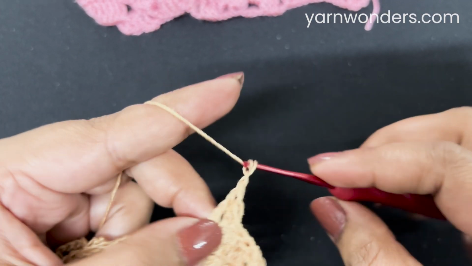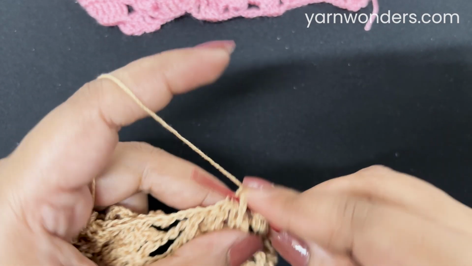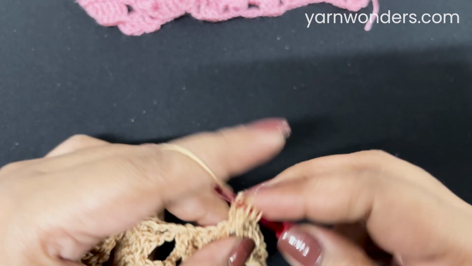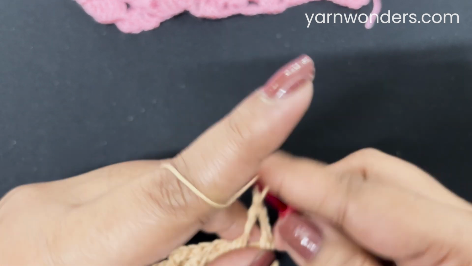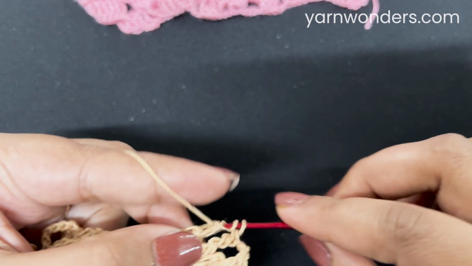a chain 3, and you make your group of 5 stitches starting with the front post, since this is an even number row.